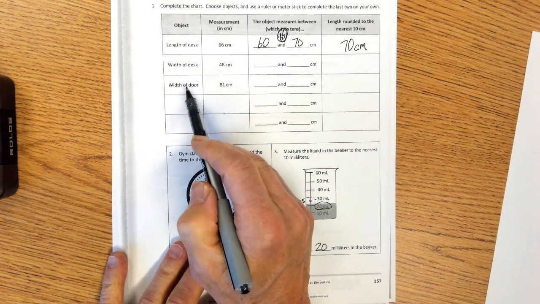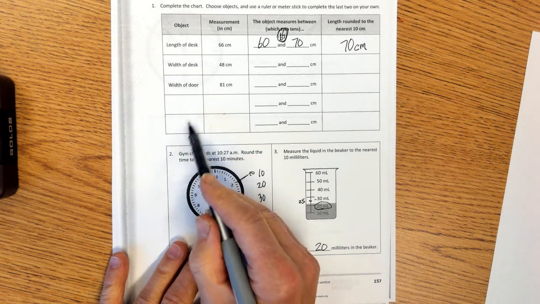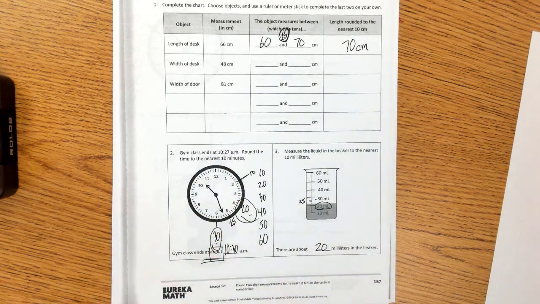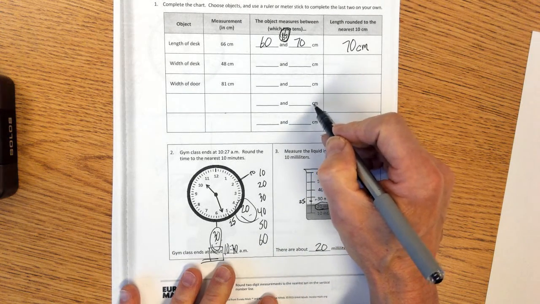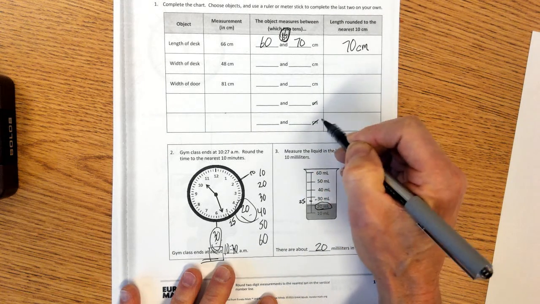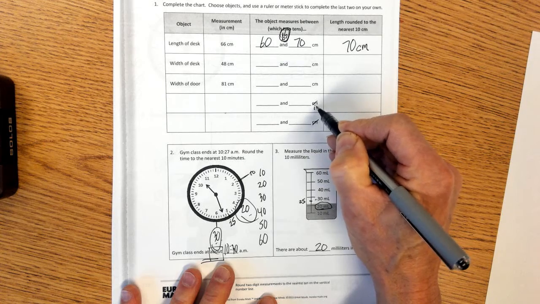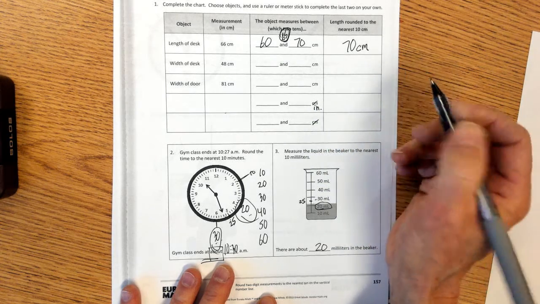Two more are given here. Then there's blanks. The idea of the blanks, and I think you're going to see that on your problem set too, is, hey, go measure something, all right? Measure something in your house. If you don't have a centimeter measure, but you do have an inch measure, that's okay. You could do that. If you did, just make sure that you change the unit to represent whatever it is you're using. If it were inches, you can change it.